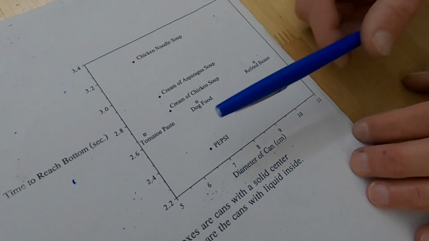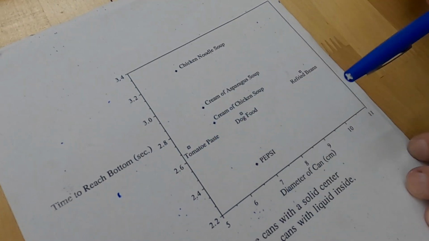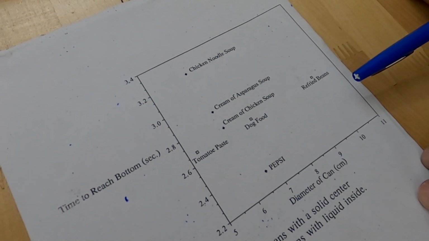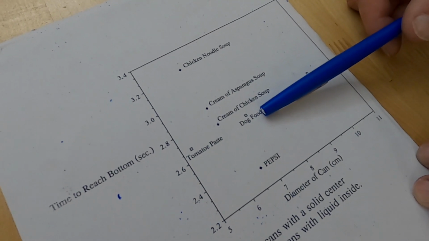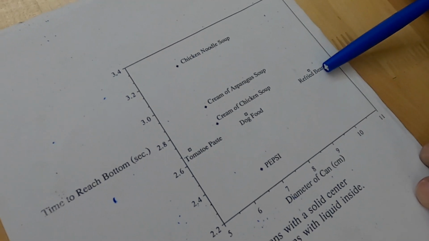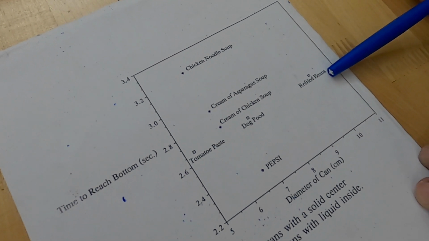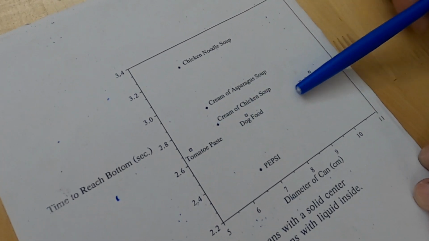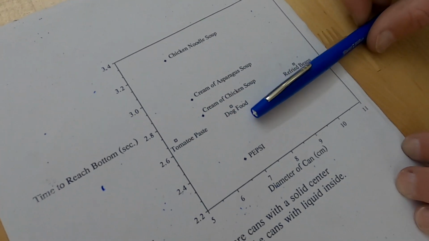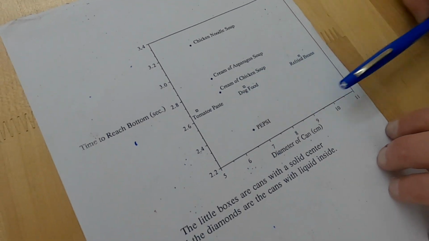Now you'll notice tomato paste, little itty bitty can. I guess you don't need much. The dog food, the kind where you got to dig out with a fork, and the refried beans, huge can. You raced them all down. They all took the same amount of time to get down. Why? Because they're all solid cylinders.